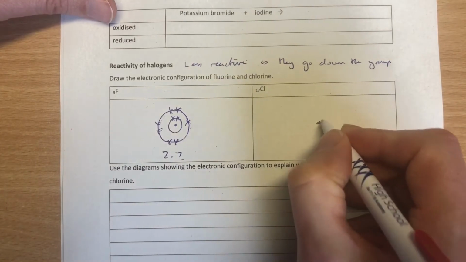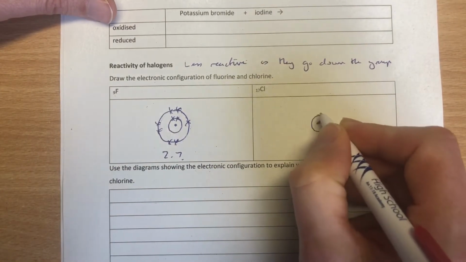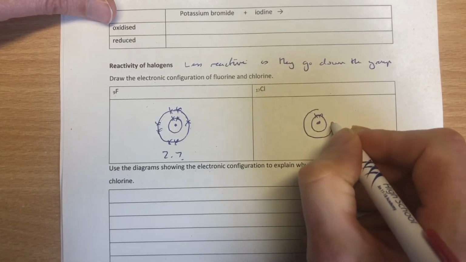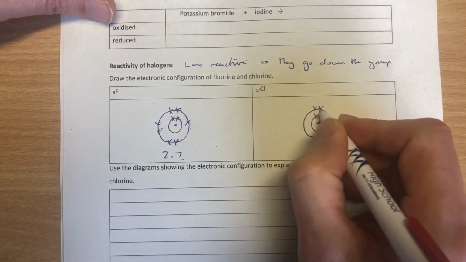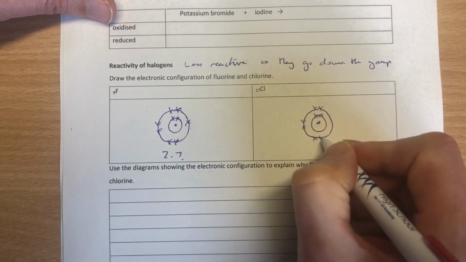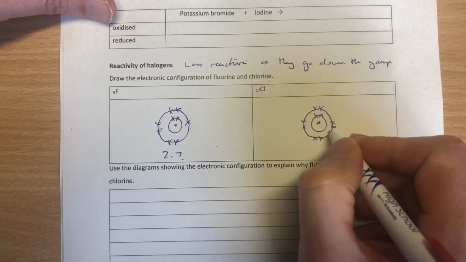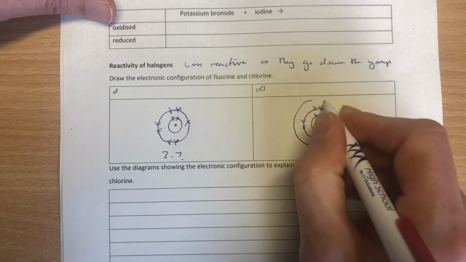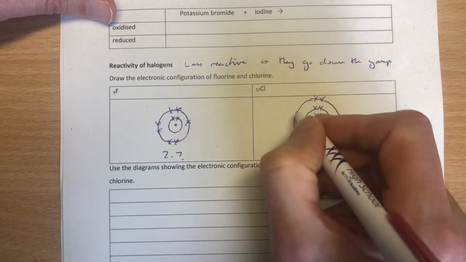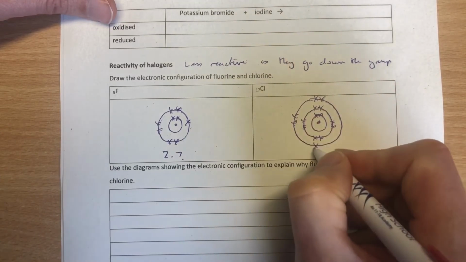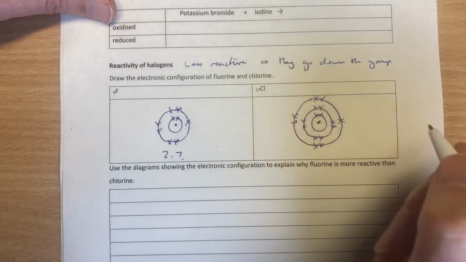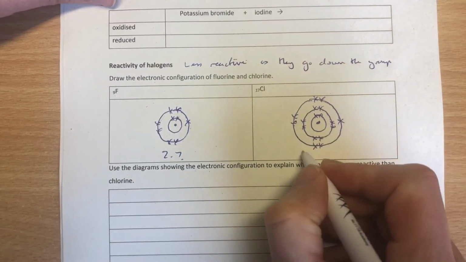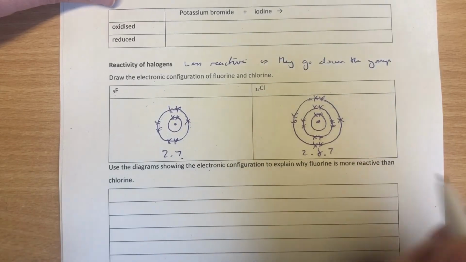Chlorine, dot for the nucleus, it's got 17 protons in the nucleus, therefore it's got 17 positive charges, so it must be 17 negative charges to balance those out because all elements are neutrally charged. And of course electrons are negative, so there must be 17 electrons. 2 on the first shell, 8 on the second makes 10, which must make it 7 on this outer shell, which shouldn't surprise us because this is group 7 of the periodic table. The group number always tells us the number of electrons on the outer shell. So that electronic configuration is 2, 8, 7.